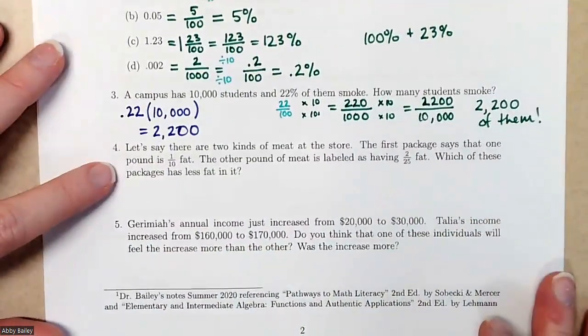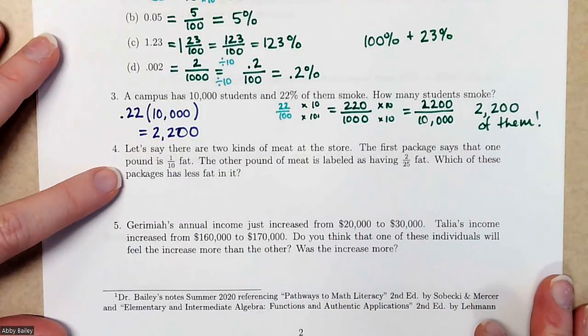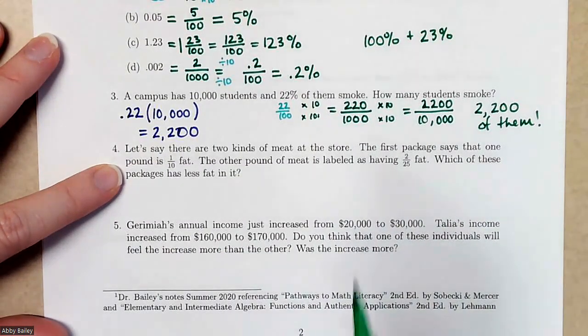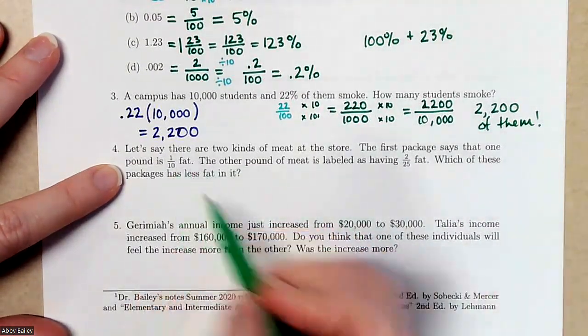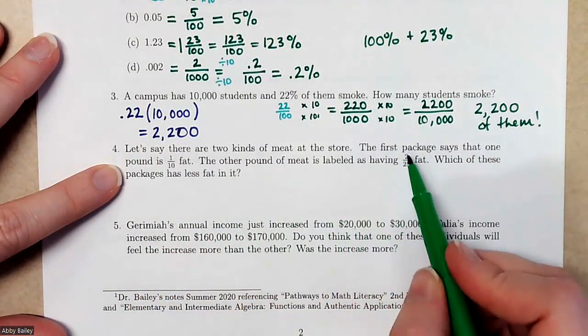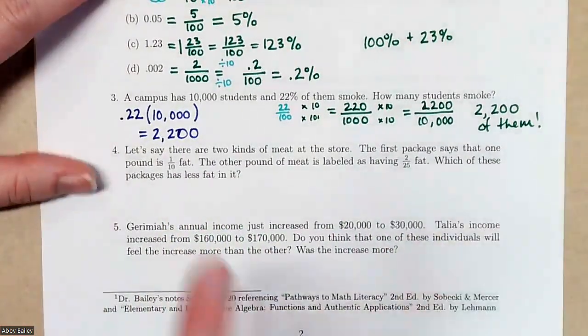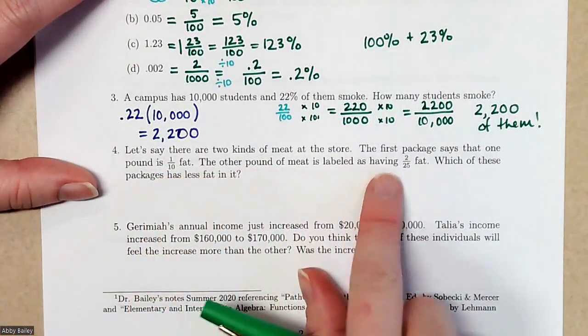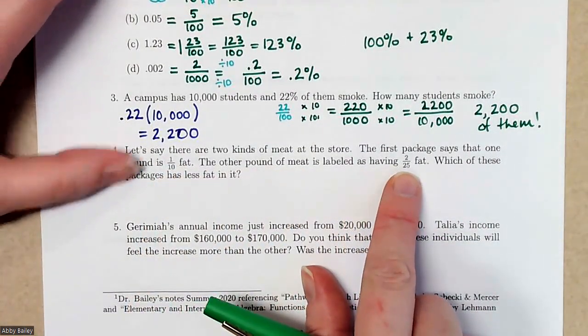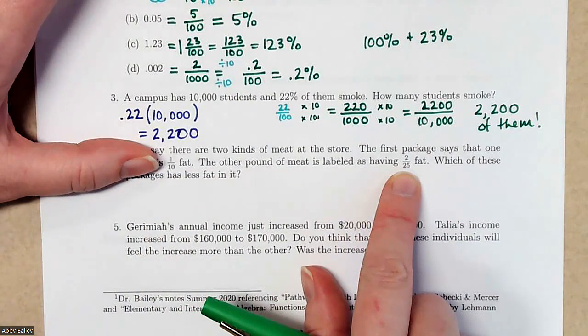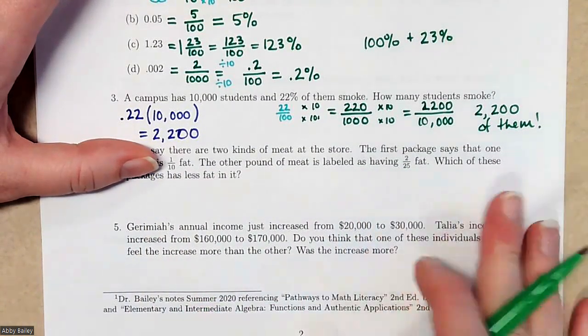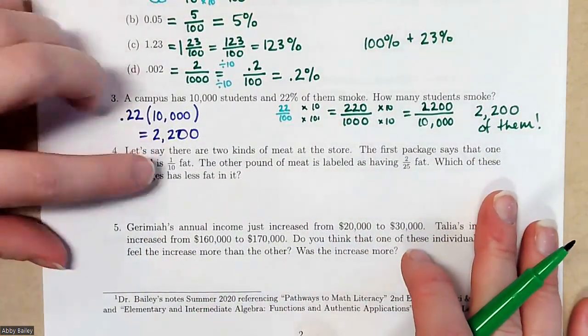Let's say there are two kinds of meat at a store. First package says 1 pound has 1/10 fat. Other pound has 2/25. Which of these has less fat in it? Well, I see 1/10 and 2/25, and these are actually challenging for me to compare. So I am going to convert them both into a percentage. Here we go.